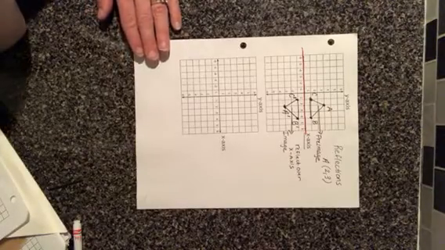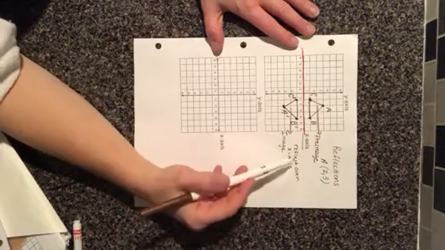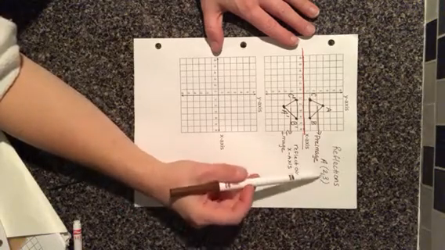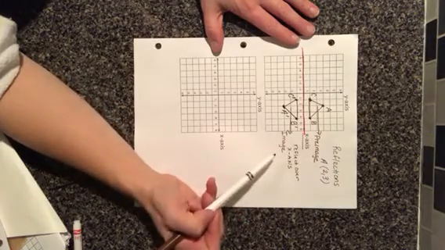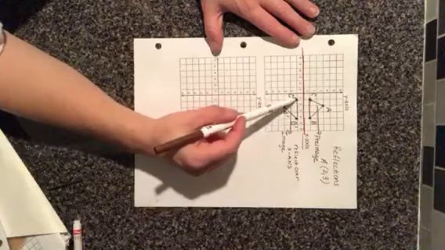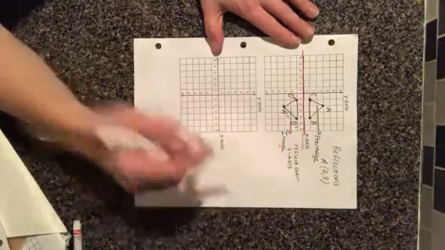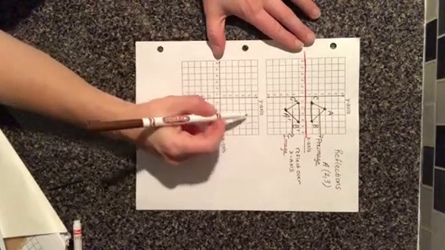This is going to be reflections part 2. So what we're going to talk about is what actually happens to each of the coordinates, like A when A goes A prime, B when B goes B prime, C when C goes C prime. What happens when they reflect over the x or the y? Before I get into that, I'm just going to show you an example of reflecting over the y-axis.